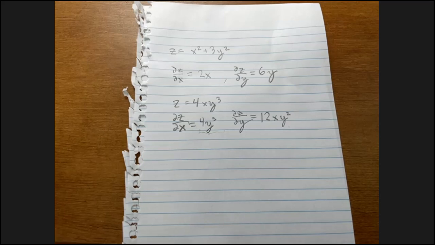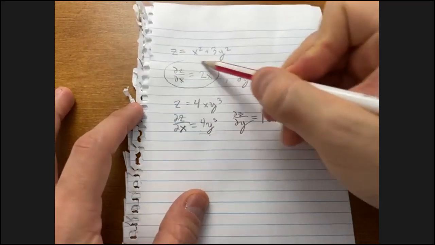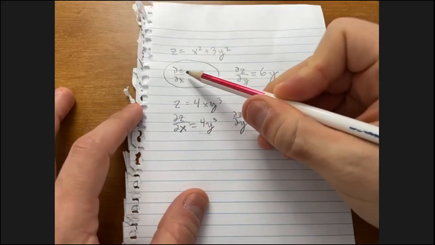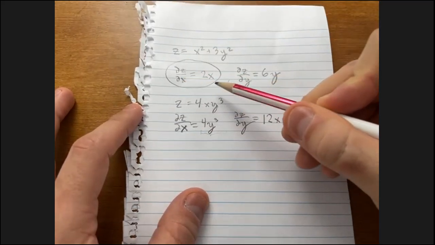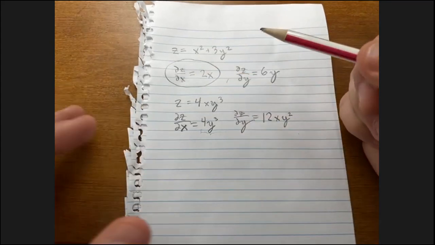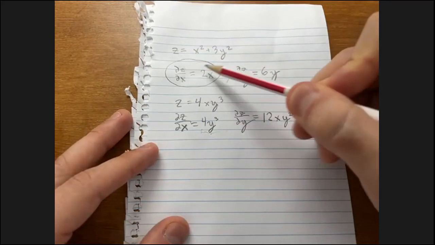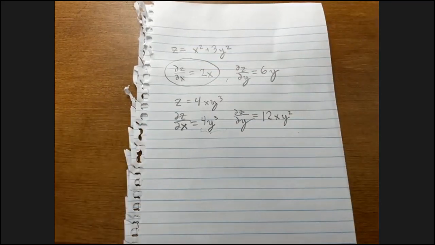And that tells me something about how this function changes. Let's not forget that's what the interpretation of this is. What is the interpretation of this curly dz over curly dx equals 2x? That means if I were to increase x by 1, this value of z would increase by whatever 2 times x is.